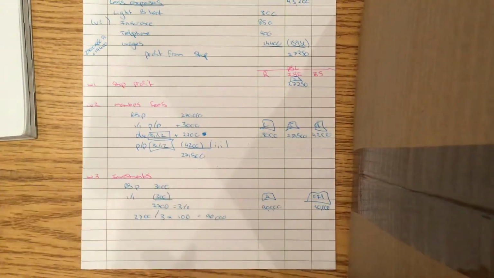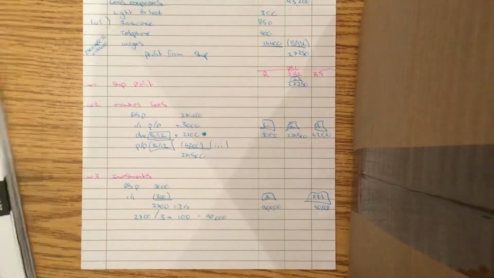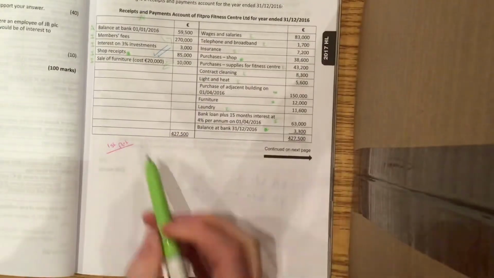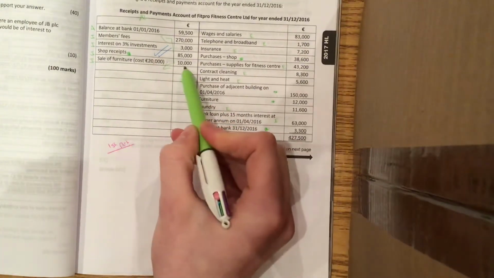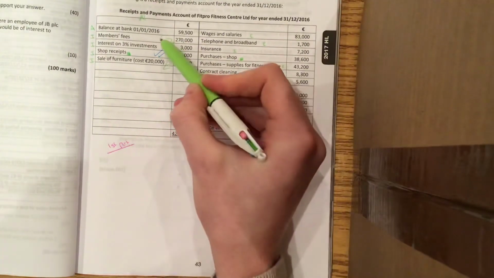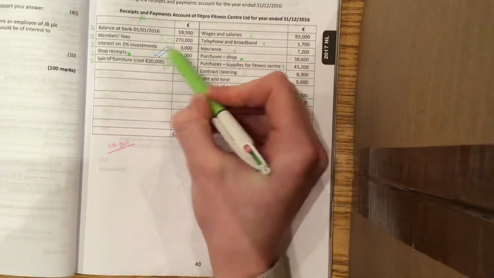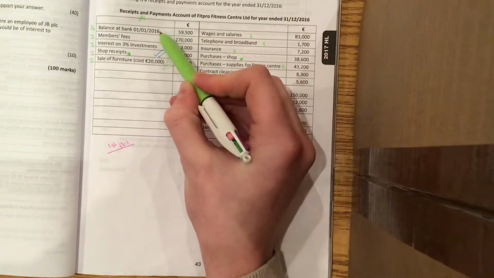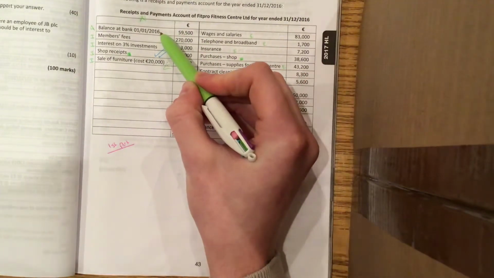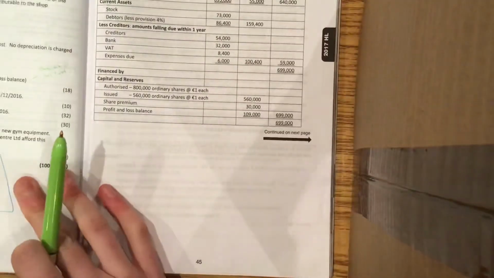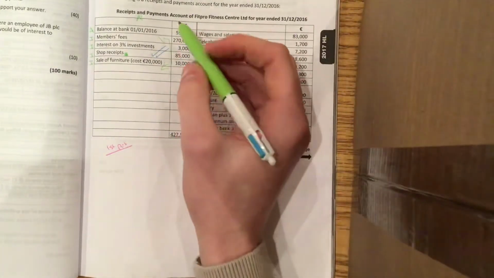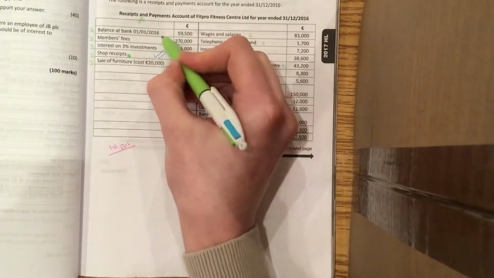And the last one that we have to do then is going to be working four. And if we look here, it's for the sale of furniture. Okay, why? Because we've the membership fees done, we've the investments done, we've the shop profits done, the bank balance, that just goes to your reserves. So that's just your statement of accumulated funds, sorry. So that's where that goes. So the last thing we have to do here is the sale of furniture.